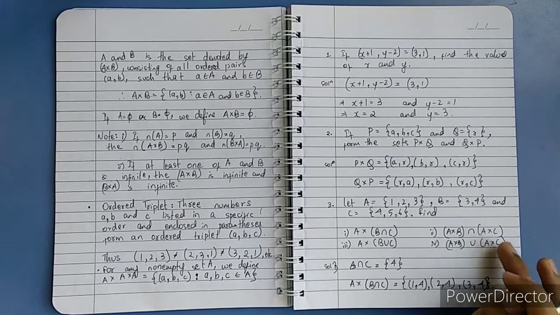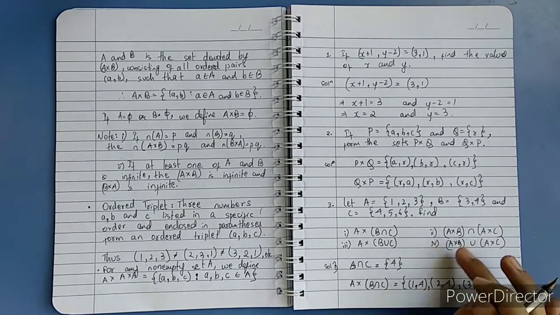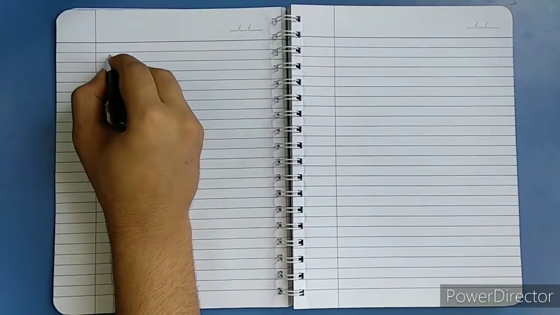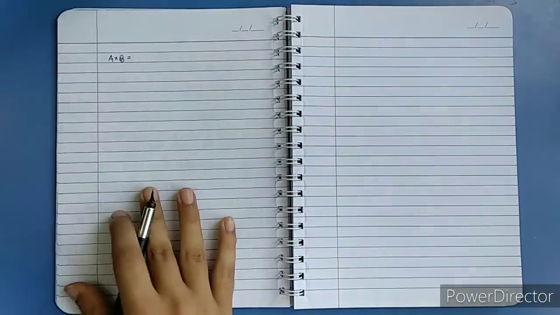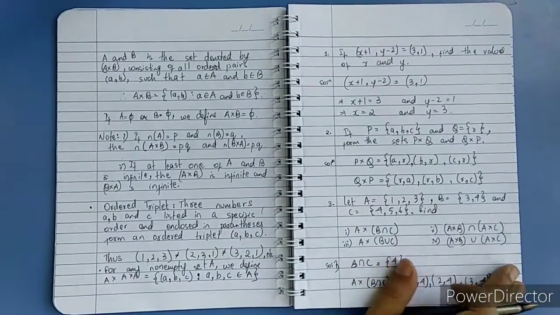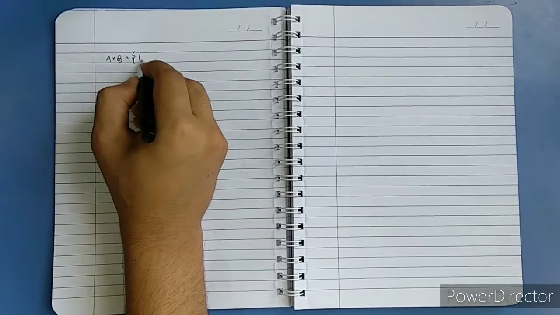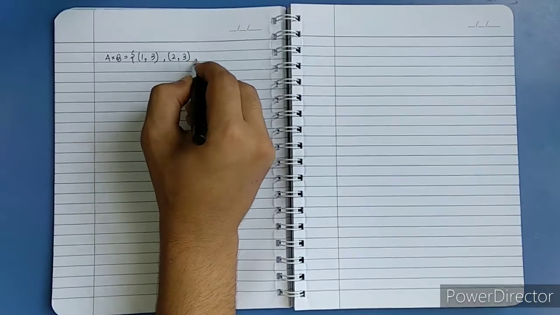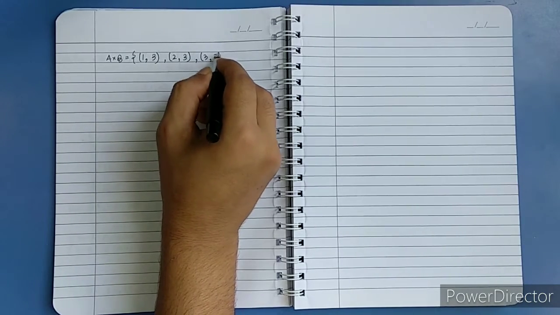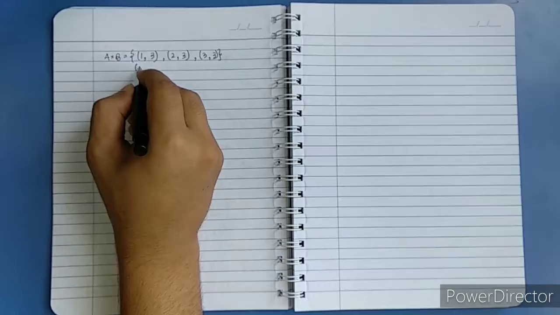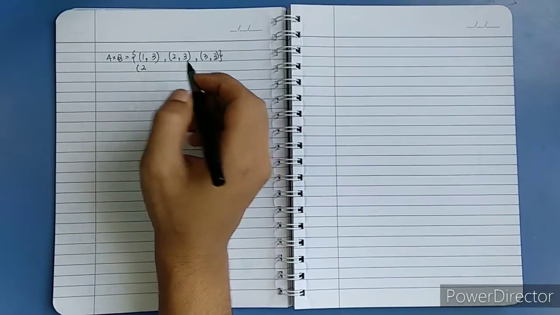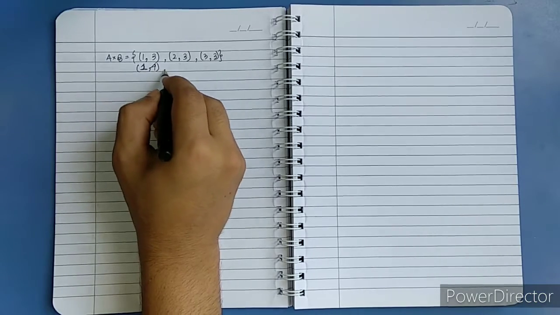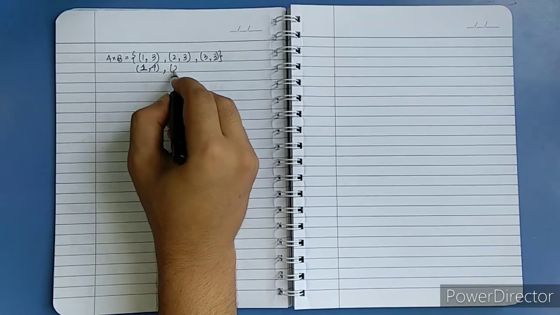For the next two parts, what we'll need is A cross B and A cross C. So let's find A cross B and A cross C. A cross B will be equal to {1, 2, 3} cross {3, 4}: (1, 3), (2, 3), (3, 3), and in the second set we had 3 and 4, so we put 3, now we put 4: (1, 4), (2, 4), (3, 4).